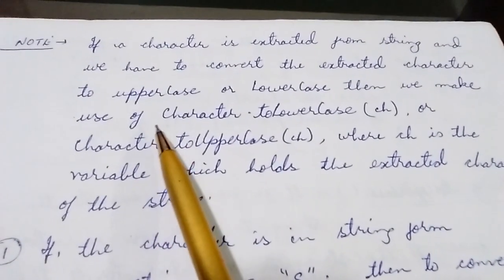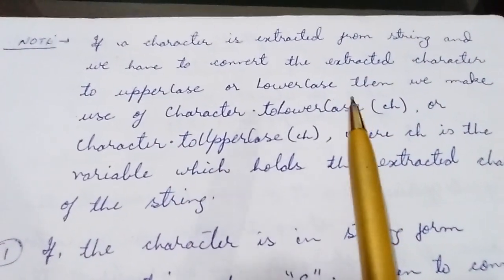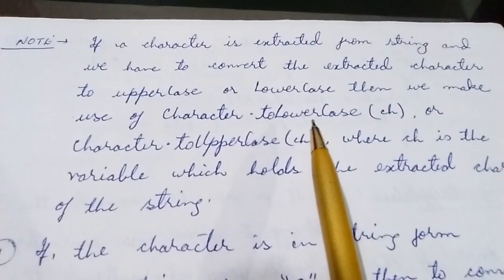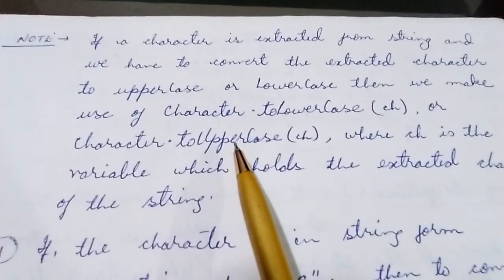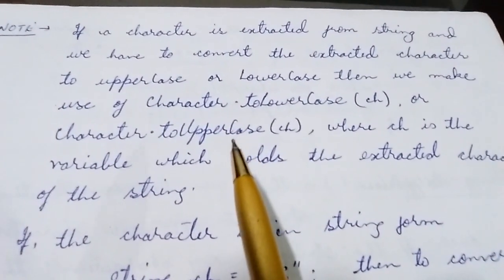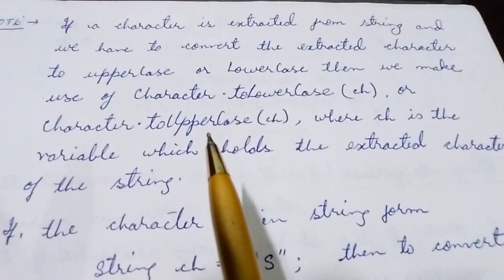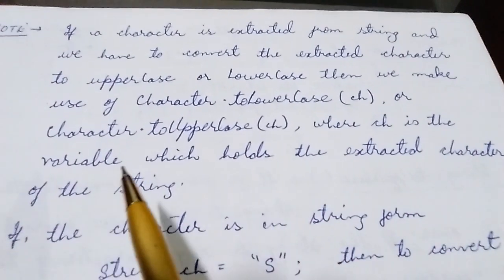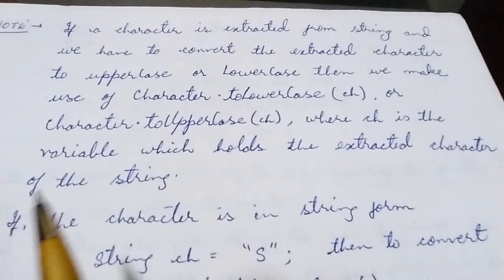It means we have to make use of character functions to convert the character to lowercase or uppercase, even while doing the program using string functions, where ch is the variable which holds the extracted character of the string.